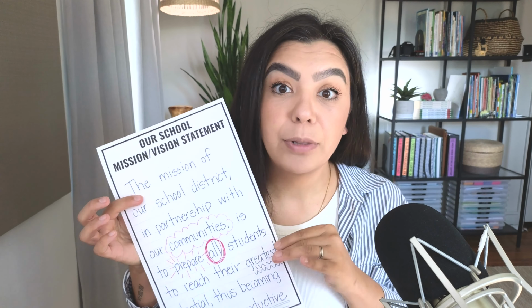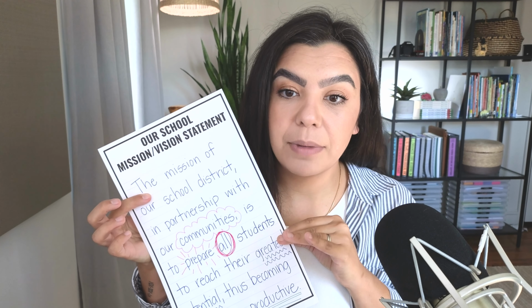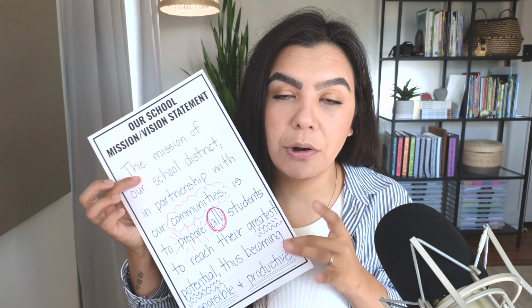The third day is going to be the final day in which you're building your mission vision statement. So at this point, let's just review. Day 1 was looking at what a mission vision statement is by looking at your school's mission vision statement and discussing some of the components for that.